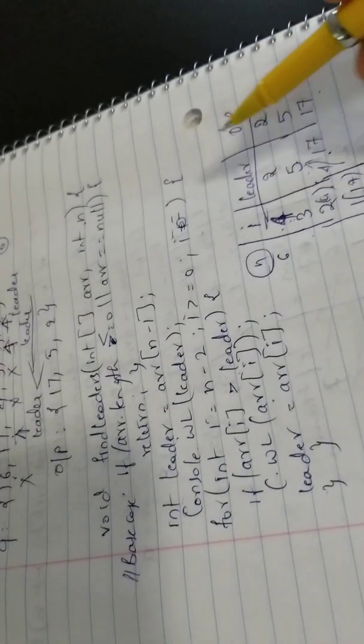Yes. So we will print 17 and add it to the leaders list. Next is 16, the 0th element. 16 is not greater than 17, so we will end up getting this output. We will see 2, 5 and 17 getting printed, and that is our required output.